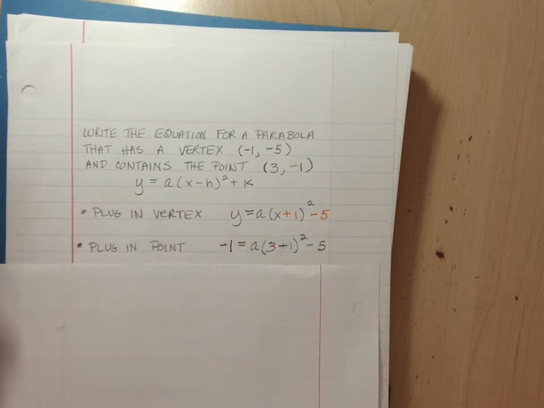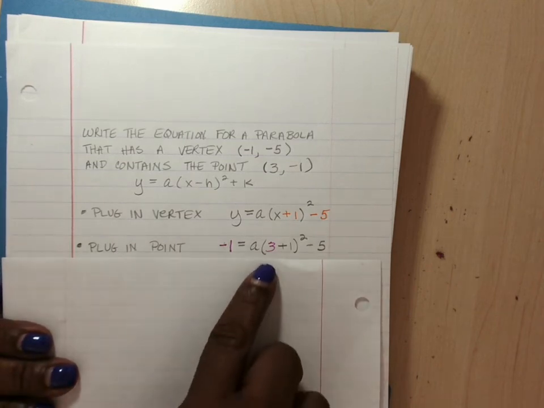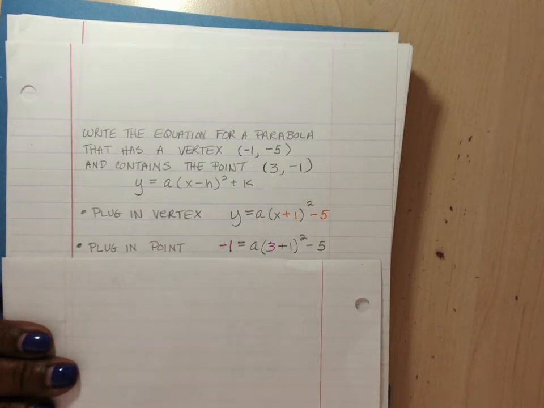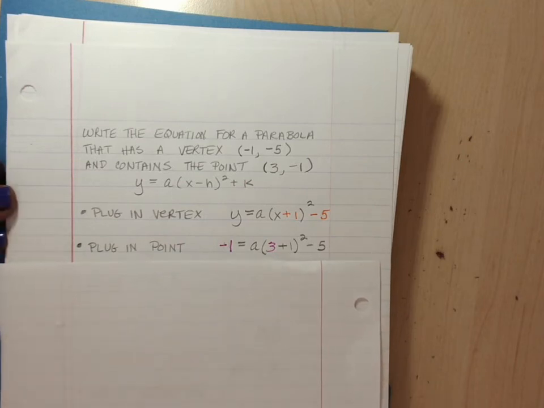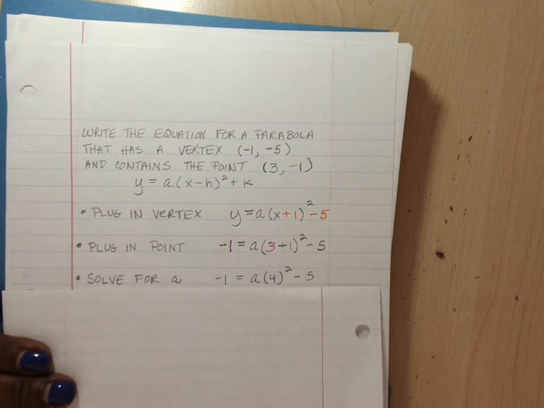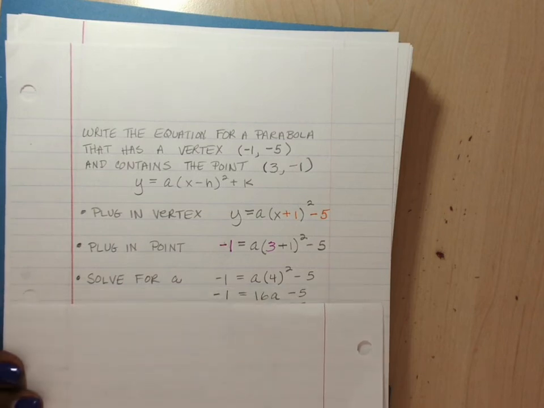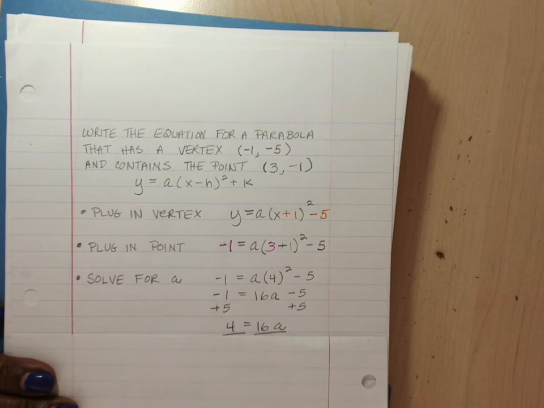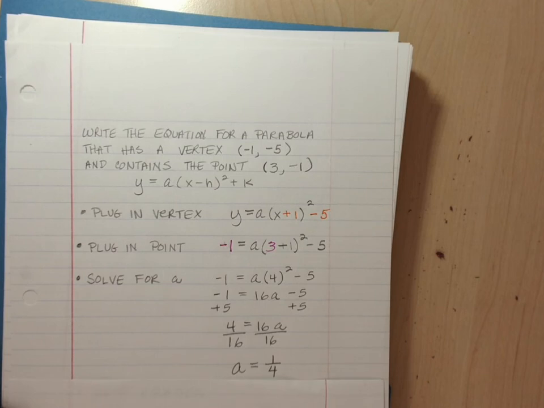Next, I'm going to plug in my point, because I know that when x is equal to 3, y is equal to -1. Since that's a given, I can use that to solve for a. Now I just have one unknown quantity. It's a. So I'm going to combine 3 plus 1, square it. I end up with 4 squared. That would be 16a minus 5 is equal to -1. I'm going to add 5 to both sides. I get 4 is equal to 16a, and I'm going to divide both sides by 16, and a ends up being 1/4.